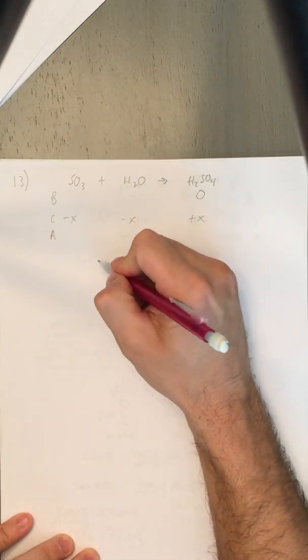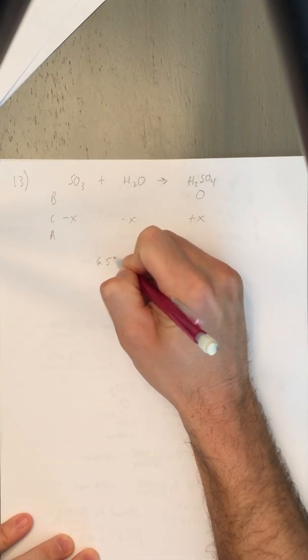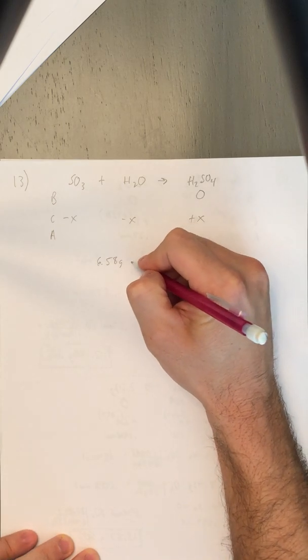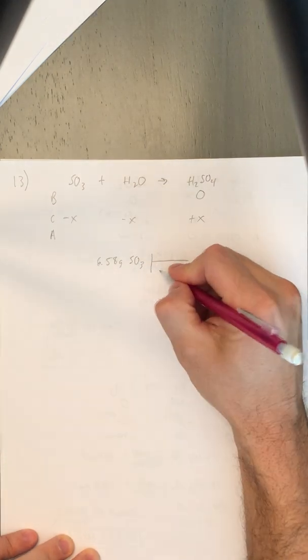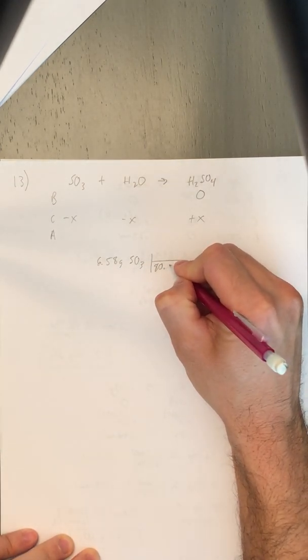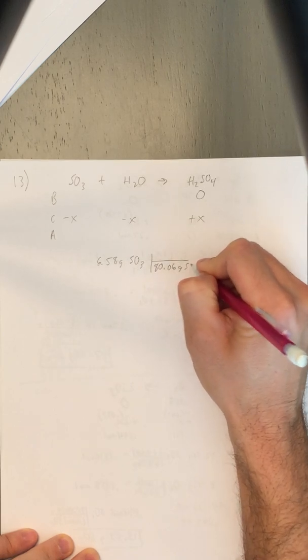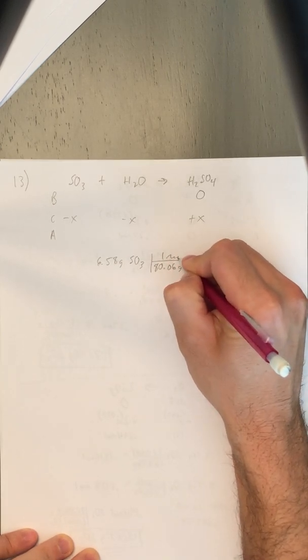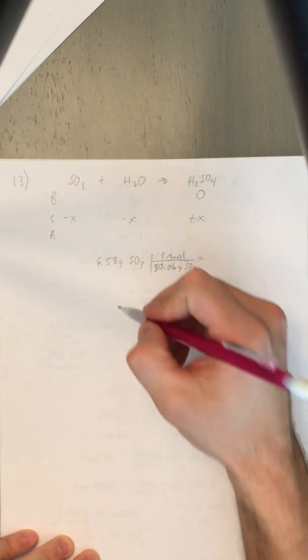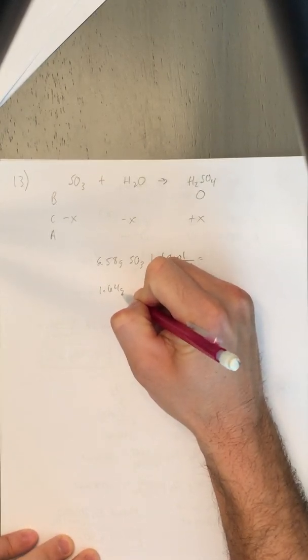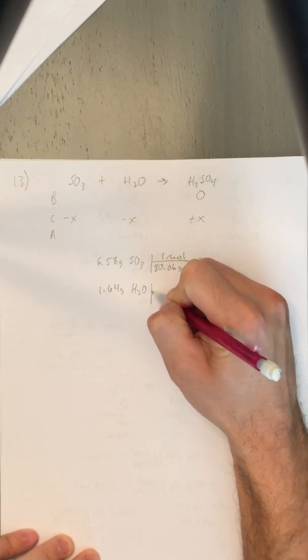We can take the numbers they give us in the question, we can convert those. So we're given 6.58 grams of SO3. Take that 80.06 grams that we had from the previous problem and use that to convert to moles. And then we are given 1.64 grams of H2O.